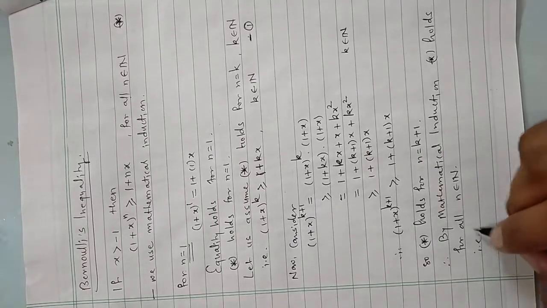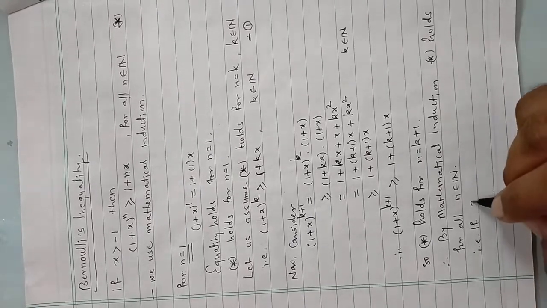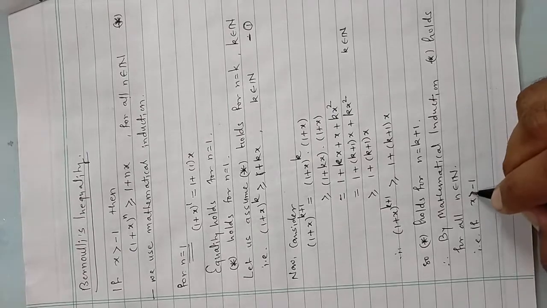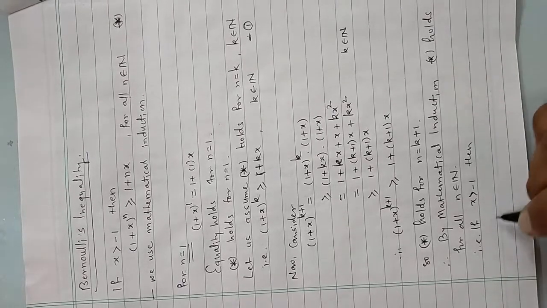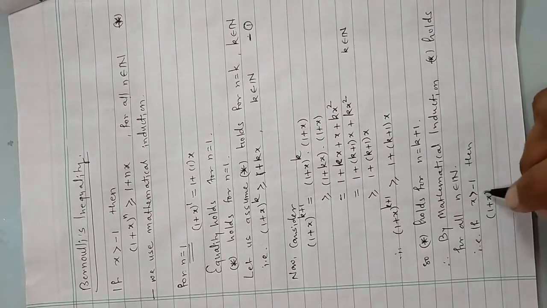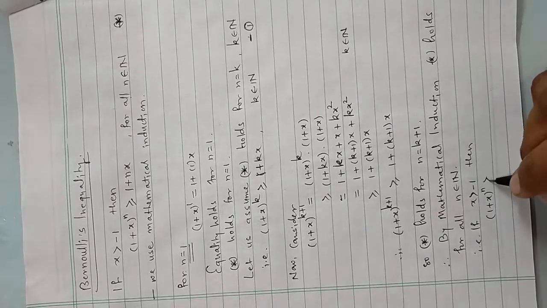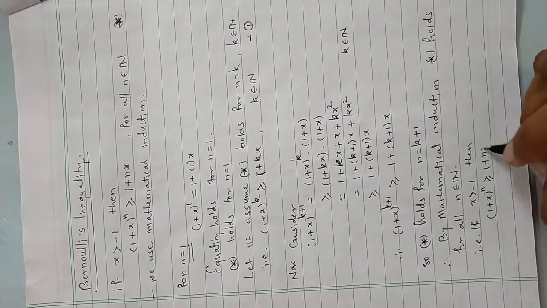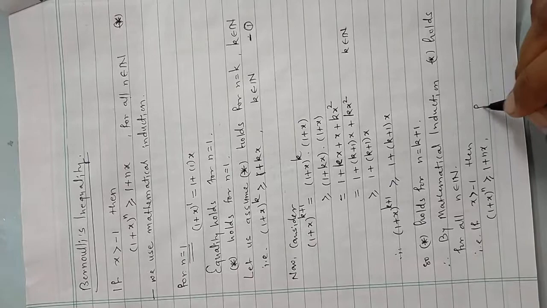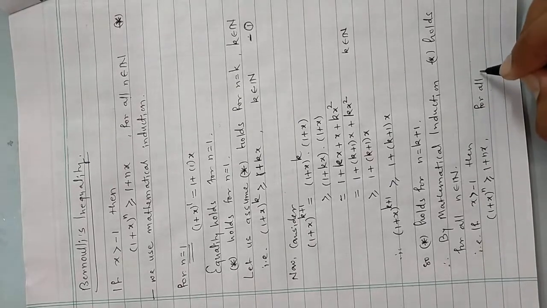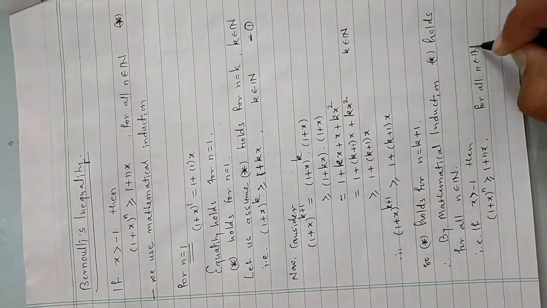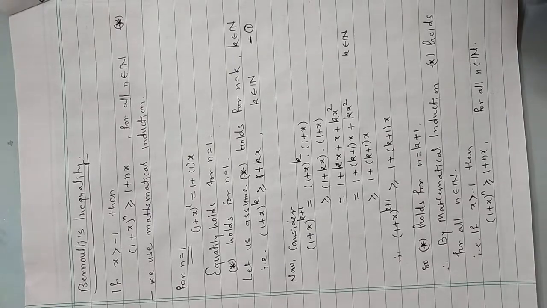That is, if x is greater than minus 1, then (1 plus x) raised to n will always be greater than or equal to 1 plus nx, and it is true for all natural numbers n. So we stop here.